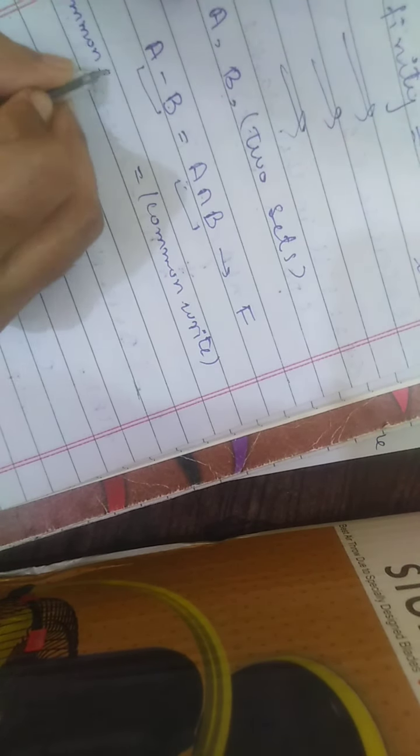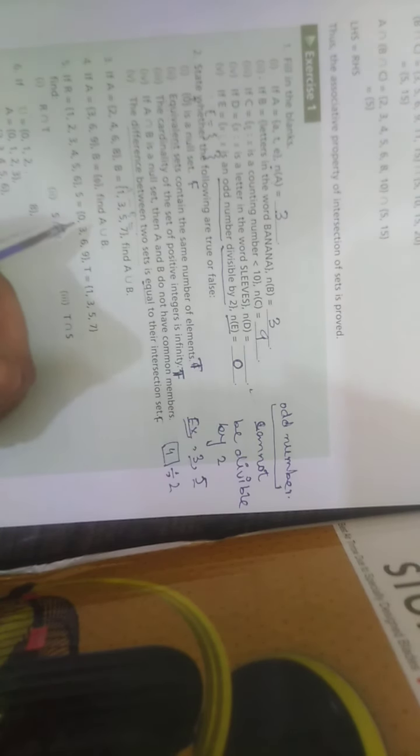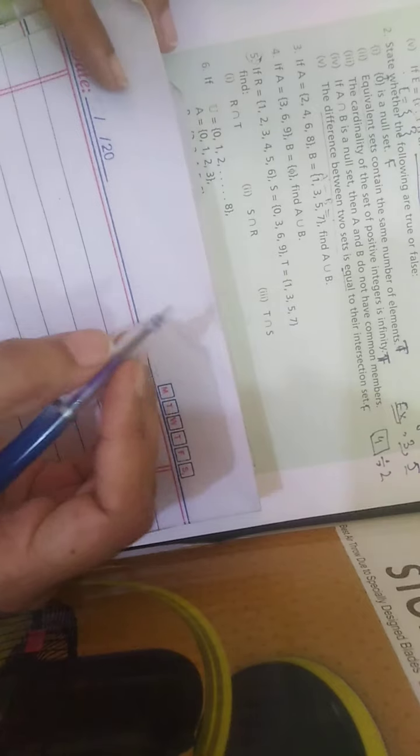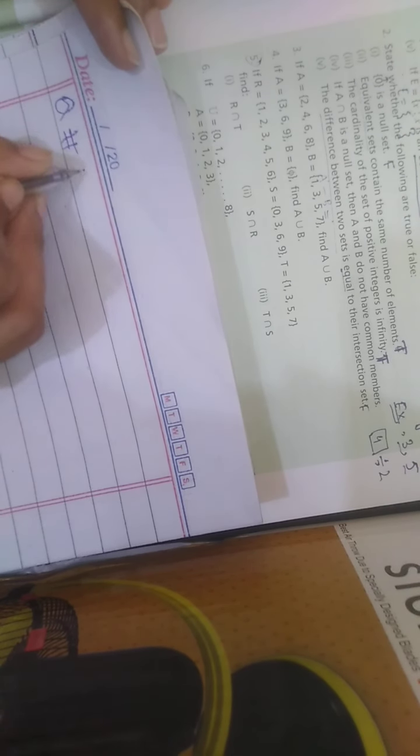Okay, we are done with question number 1 and question number 2. Move towards question number 3 and 4, and of course question number 5 will be your homework. You will do this by yourself. It's a very easy concept. These are based upon your previous concepts of grade 6. Question number 3.